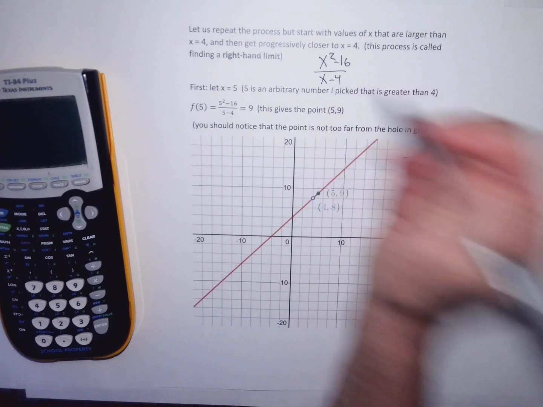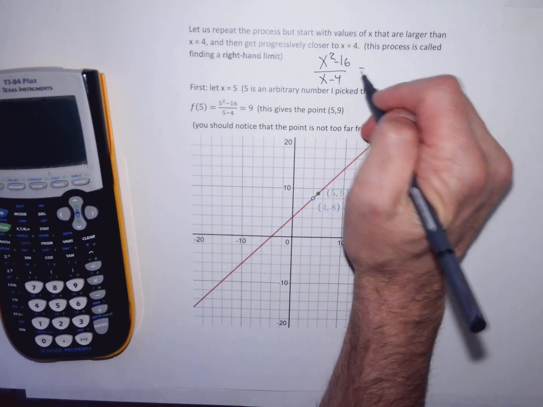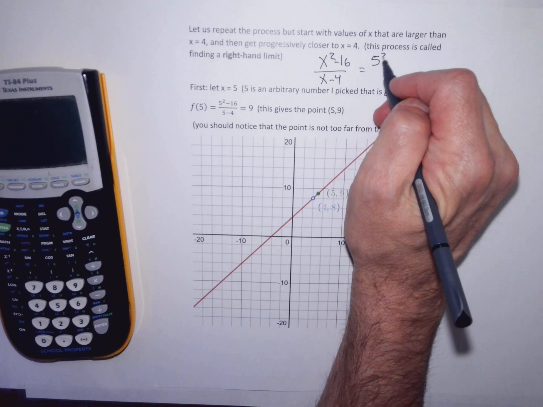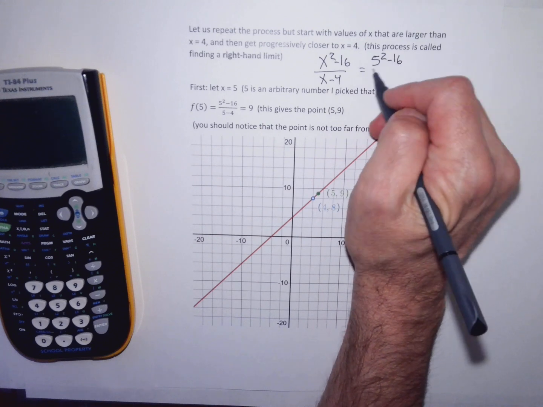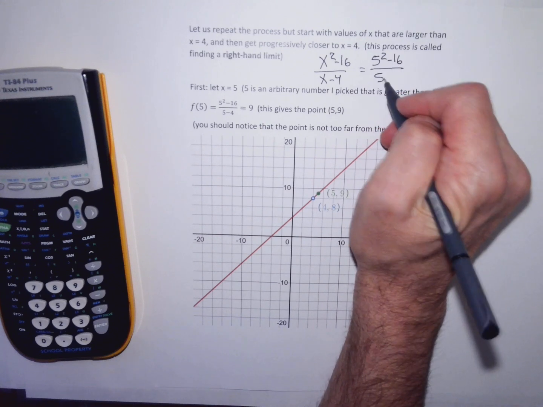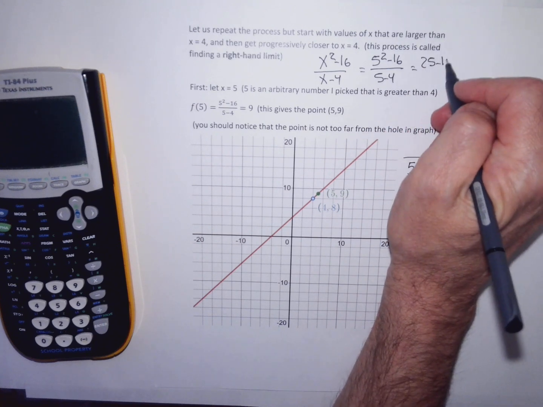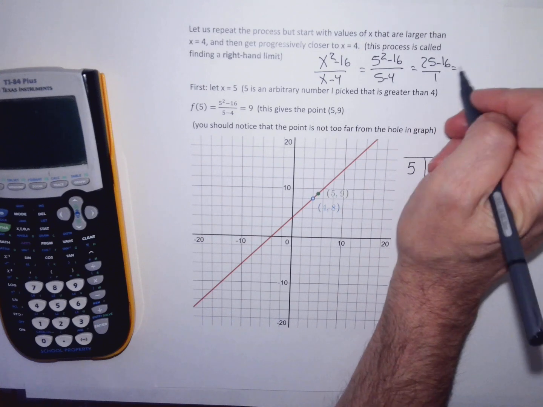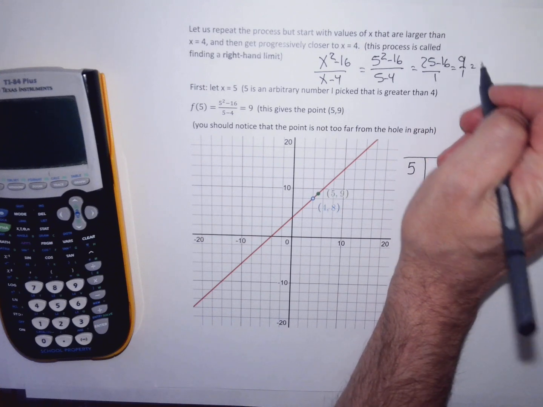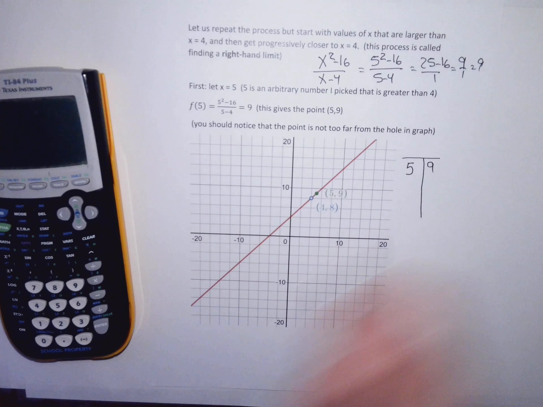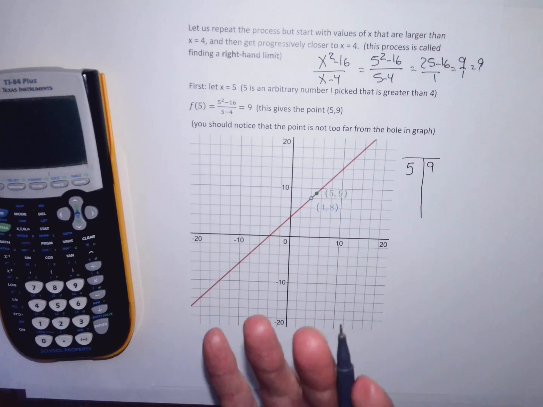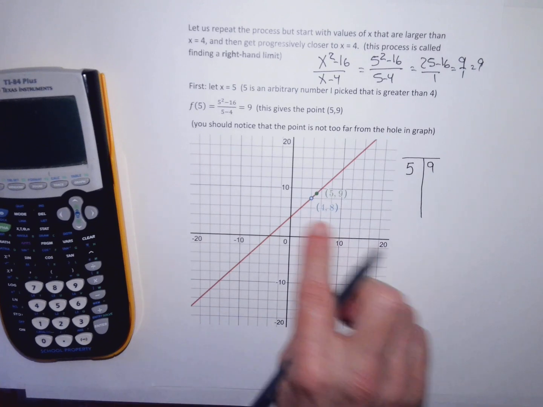I did all these pluggings on my calculator, but I could have done them all by hand. To plug 5 into the function, I can go 5 squared minus 16 over 5 minus 4, which is 25 minus 16 over 1, which is 9 over 1, which is 9. So when I plugged 5 in, which is a number that's bigger than 4 but not particularly close to 4, I got 9.